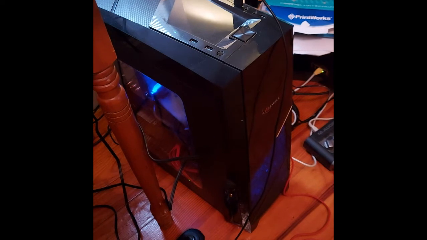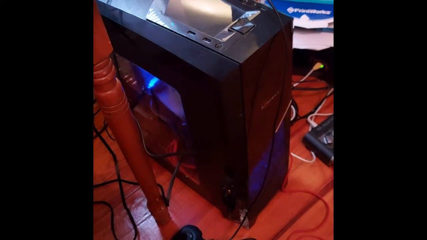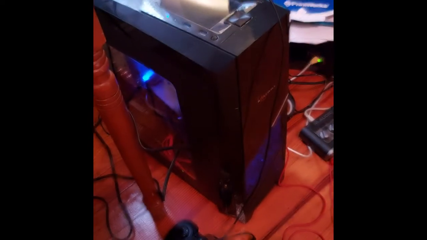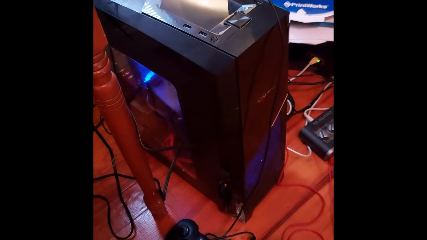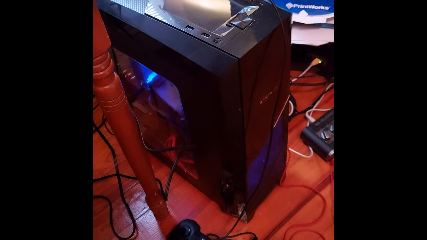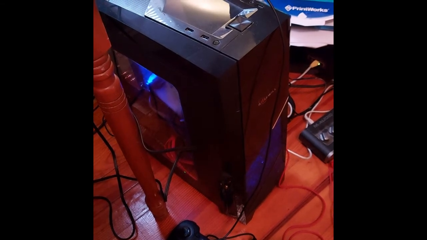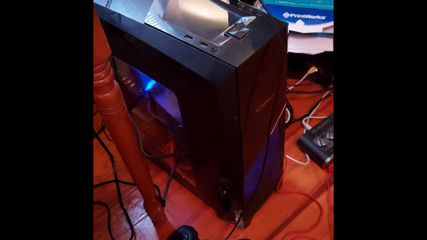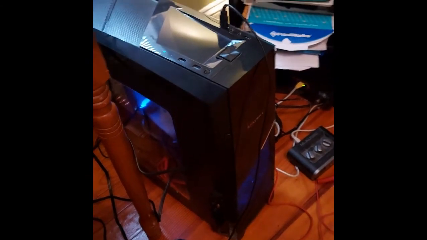Alright, so this is my gaming rig, a little bit older. It's an AMD FX series processor, the 8350. For the video card, I have an Asus Radeon R9 380. It's the Strix overclock edition. It's 4 gigabytes of GDDR5. It works pretty good for most games.